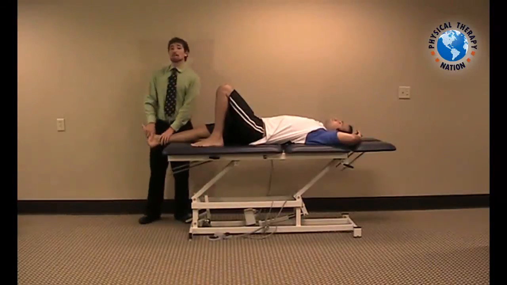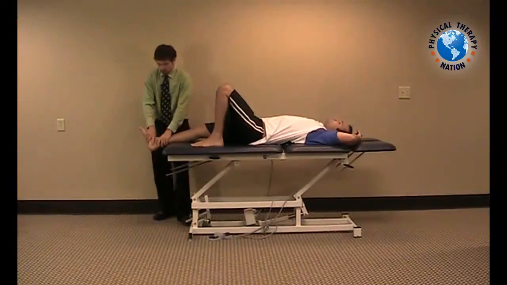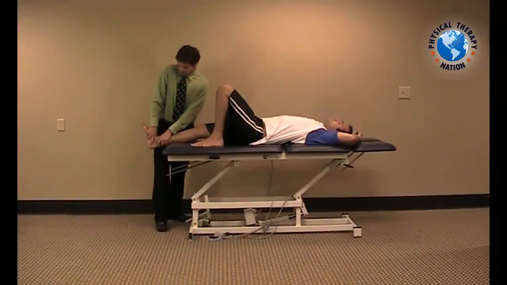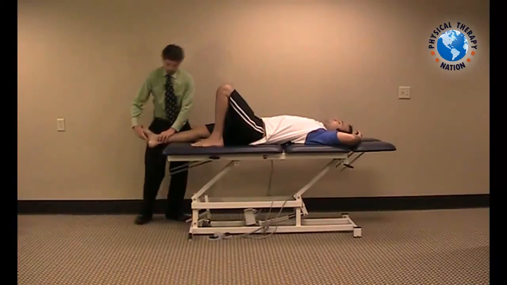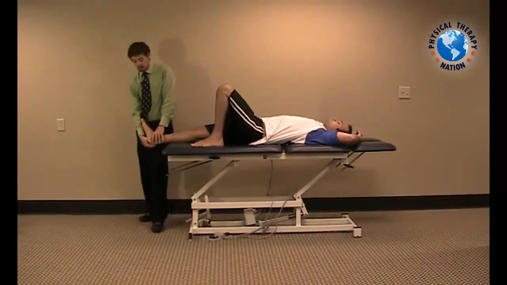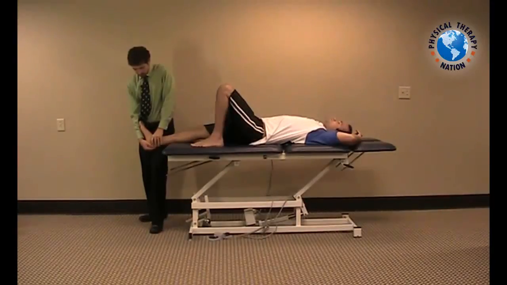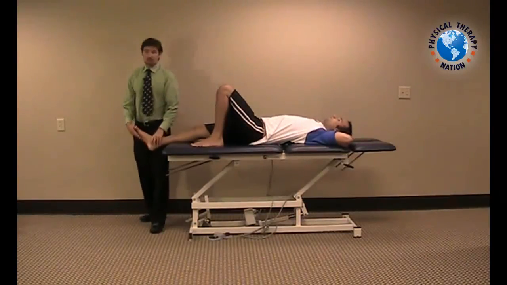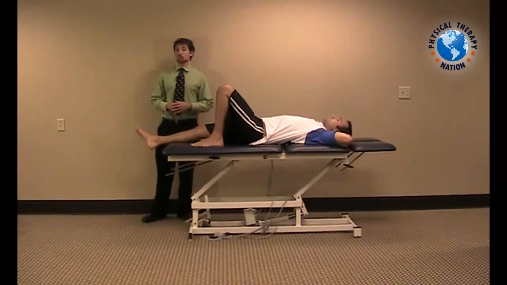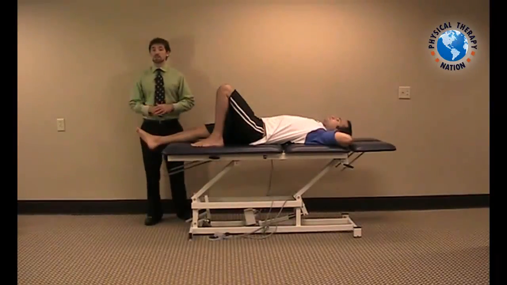We can now move on to our passive accessory exam. So I'm going to start by doing an anterior to posterior glide at the subtalar joint. Any pain? Nope, no pain. And we're always looking for concordant sign here. So now I'm doing a posterior to anterior mobilization at the subtalar joint. Any pain there? No. If there were pain, we'd want to try to assess for repeated motions to see how that affects the patient's pain.